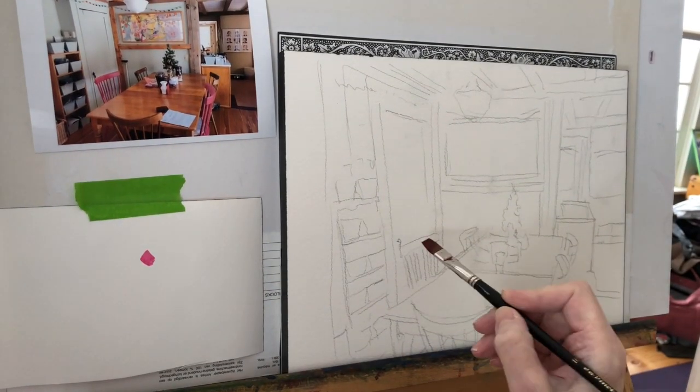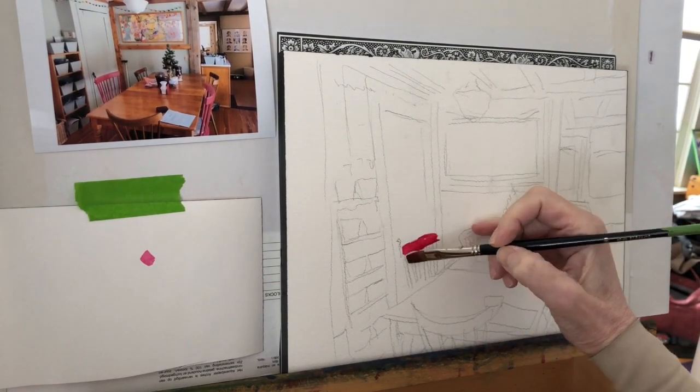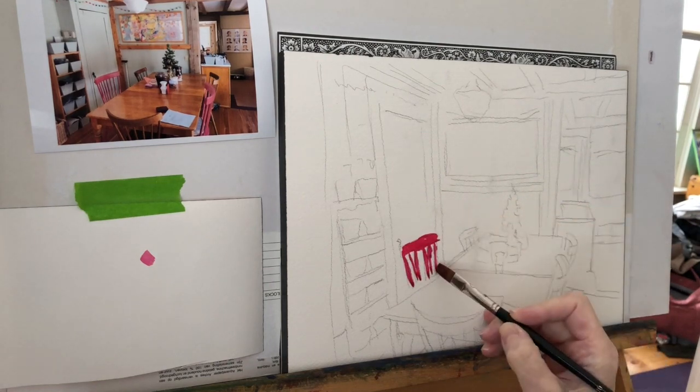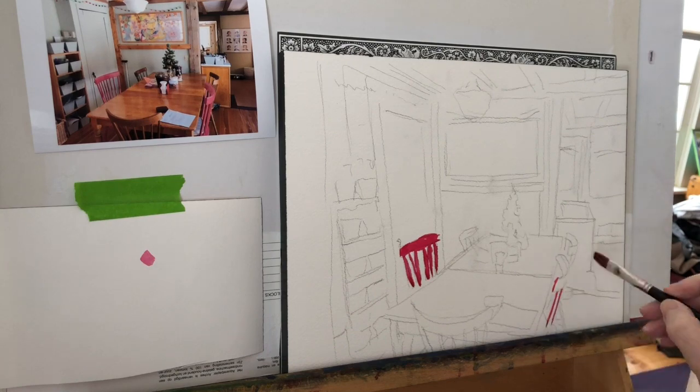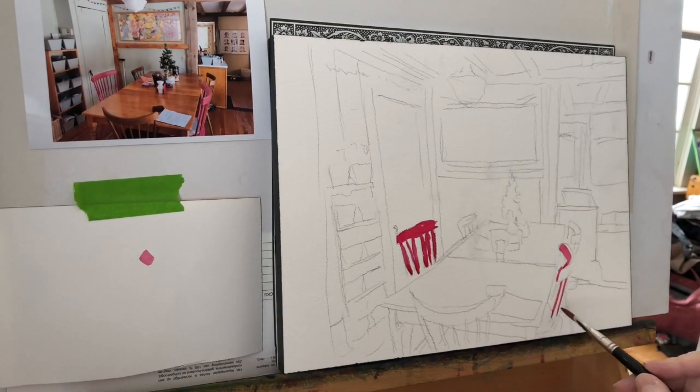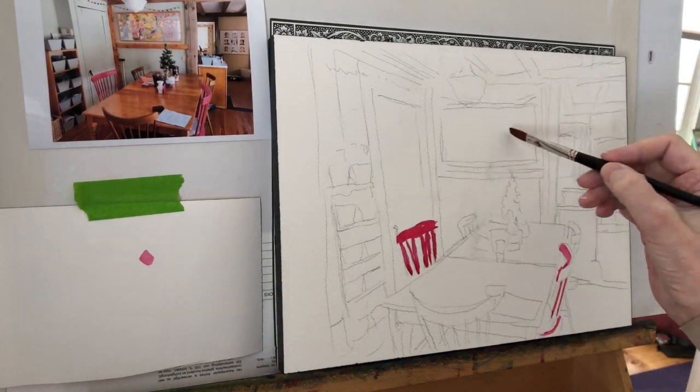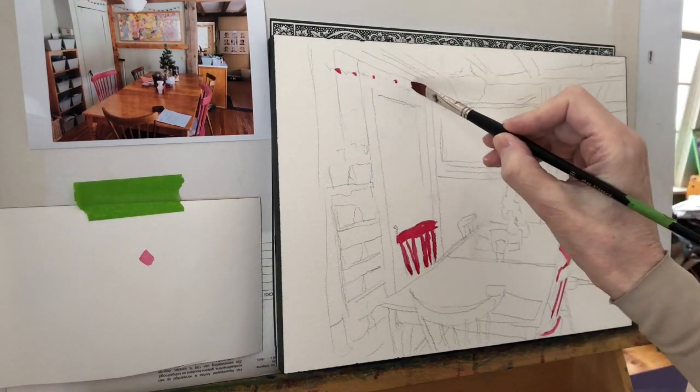So today we're painting an interior scene, and there always has to be a compelling reason for me to paint something. In this case, it is those pink chairs. I bought those pink chairs, just two of them, just to lighten up my space a little bit and have a little bit of whimsy.